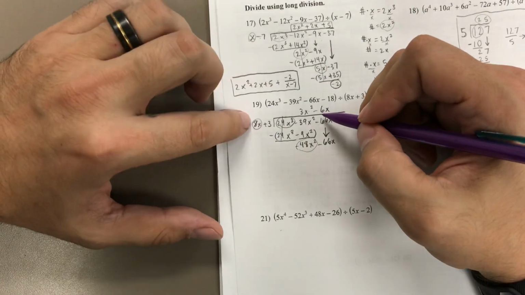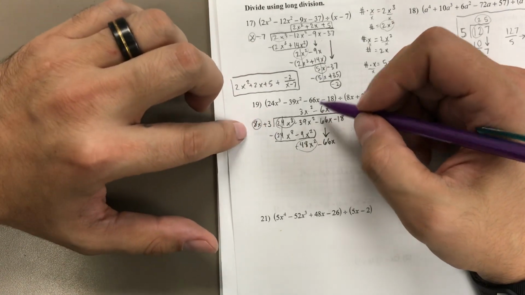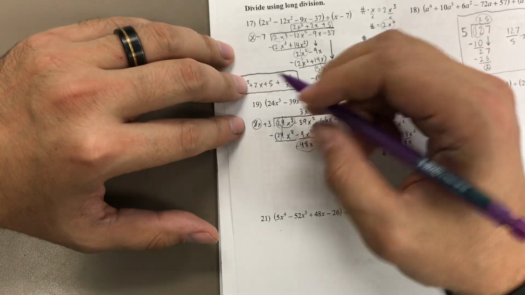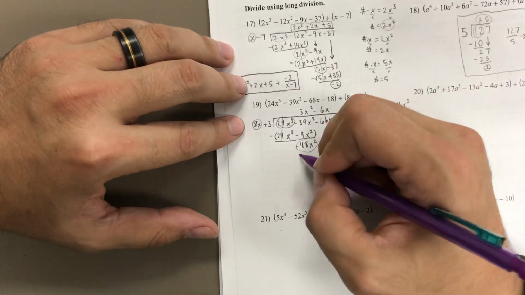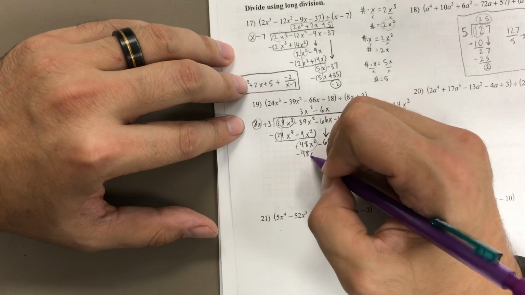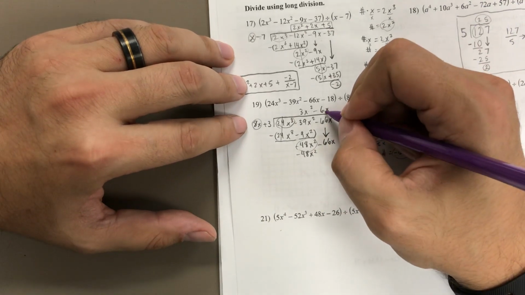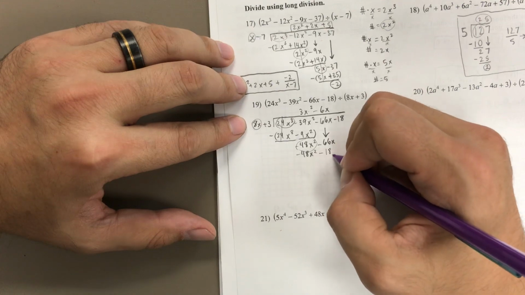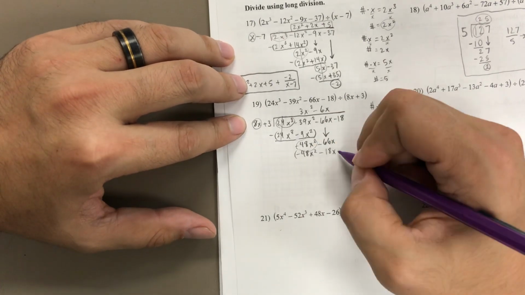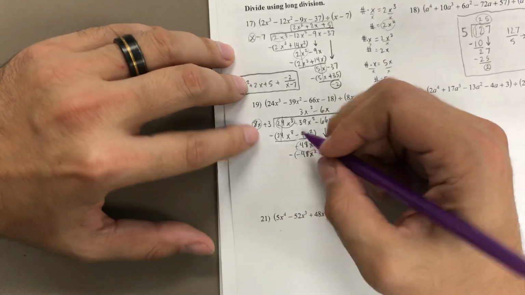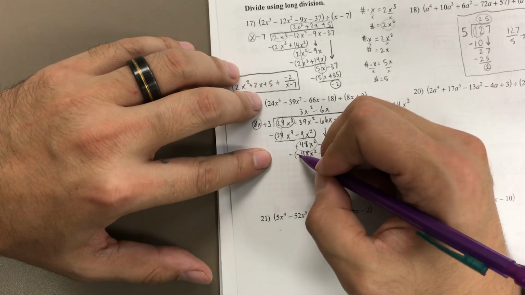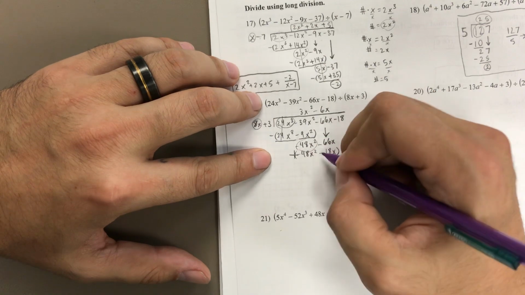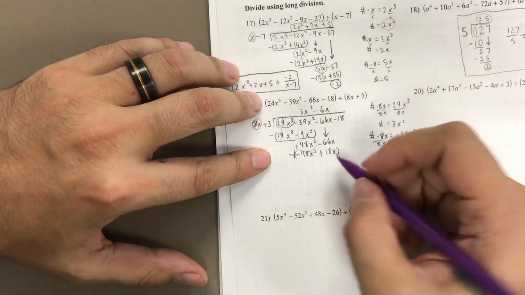So now I distribute this into my dividing polynomial. So negative 6x times positive 8x is going to give me a negative 48x squared. Negative 6x times a positive 3 is going to give me a negative 18x. So I put parentheses around it and put the negative on it. So the negative distributes in here, and this becomes a positive 48x squared. The negative distributes in here and turns out to a positive 18x.